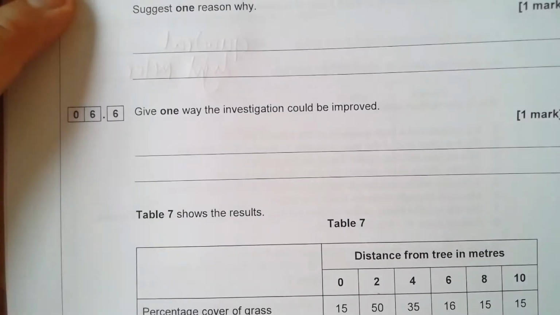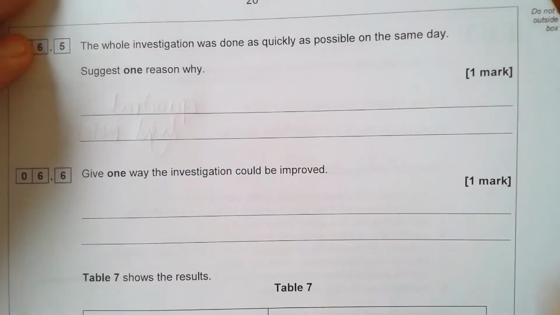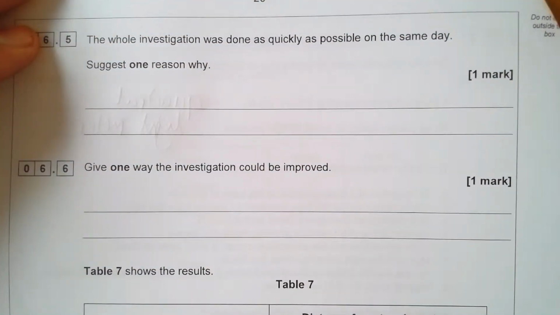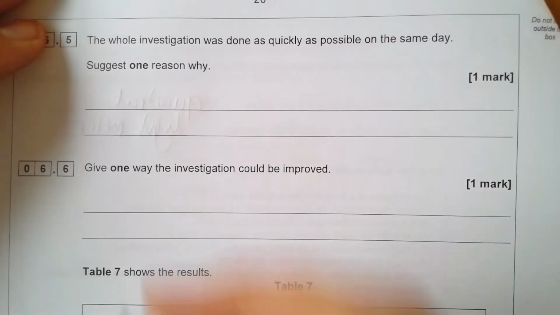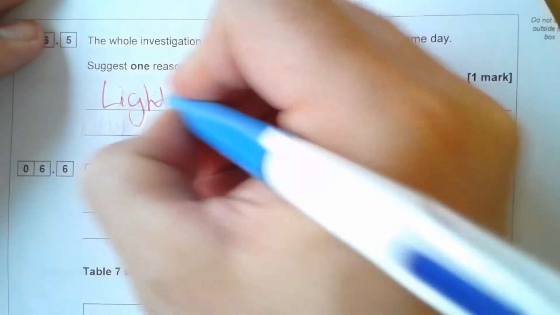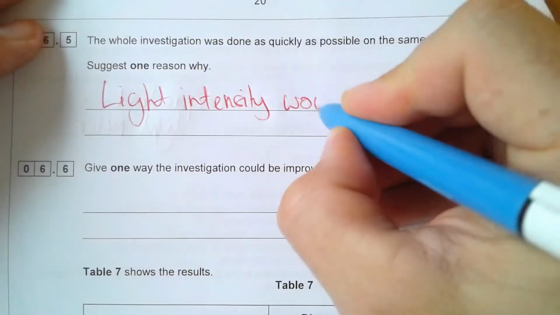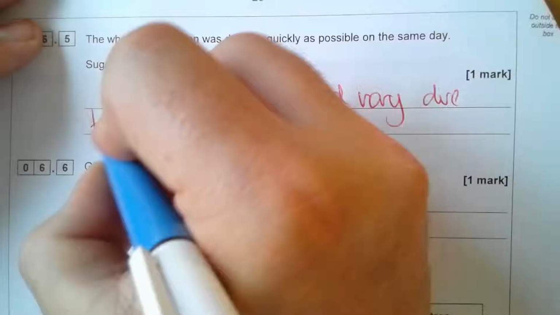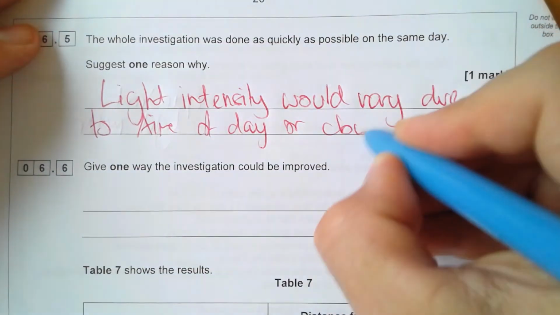The whole investigation was done as quickly as possible on the same day. Well, if you'd left it too long, or if you'd started it at midday and very slowly done it and finished it at 6 in the evening, the light intensity would not have remained constant, so that wouldn't give you a true reading. So light intensity would vary, let's say due to time of day or cloud cover.